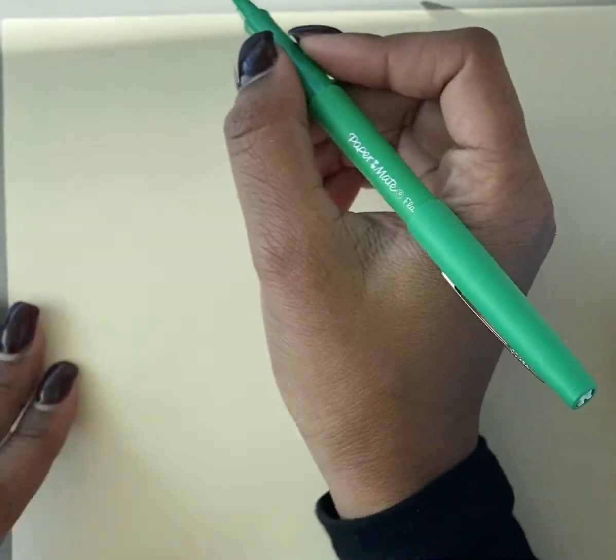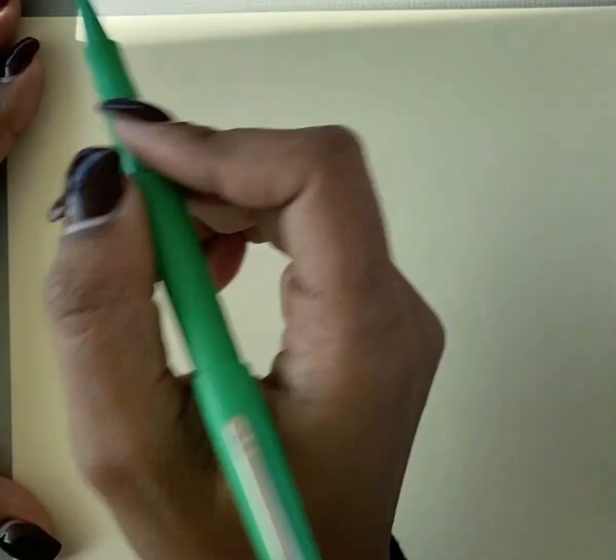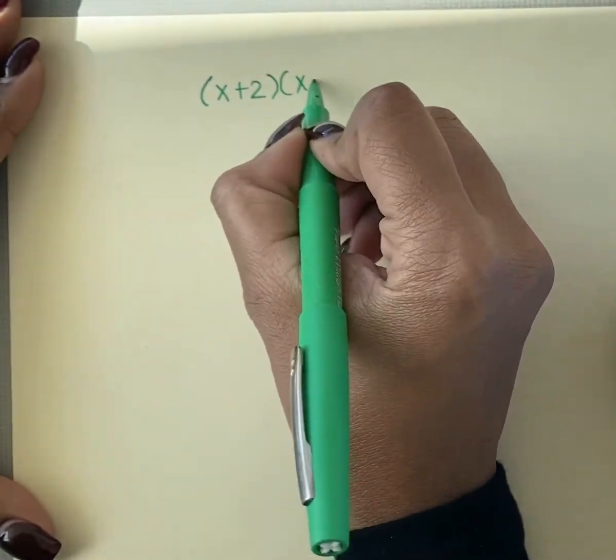Hey everyone, so this video is going to walk us through the process of completing the square, but also how to find the value that we're going to use to create perfect square trinomials. And remember, a perfect square trinomial is a trinomial that's the result of multiplying some binomial times itself, right?